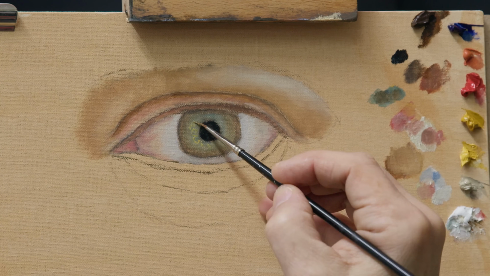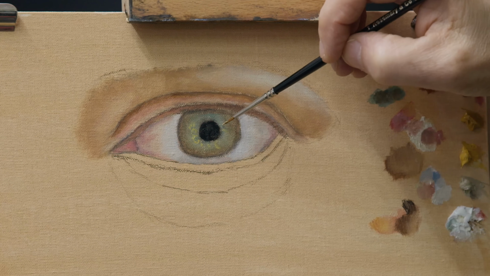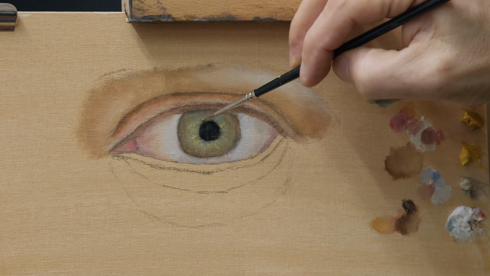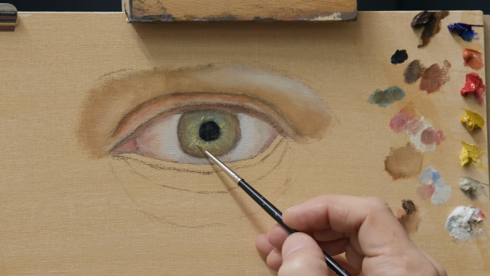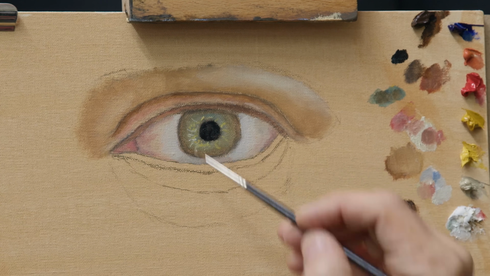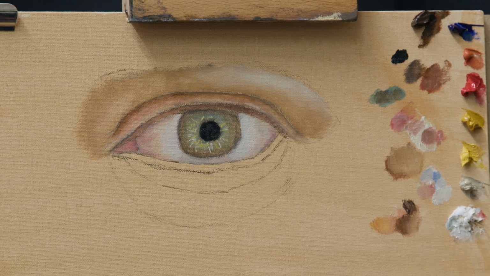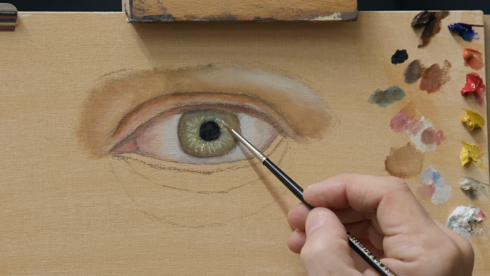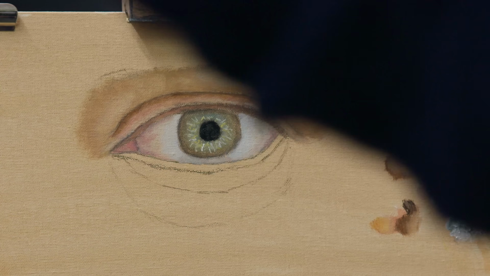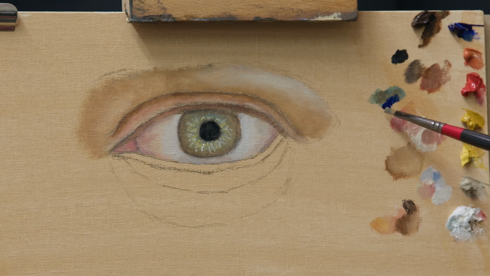The details inside the iris are important. They can help increase the organic look of the eye and help show the wetness and reflective character of the eye. True, it is a lot of details, but again, depending on your style of painting, if you want a realistic, organic look for the eyes, then these details are necessary.